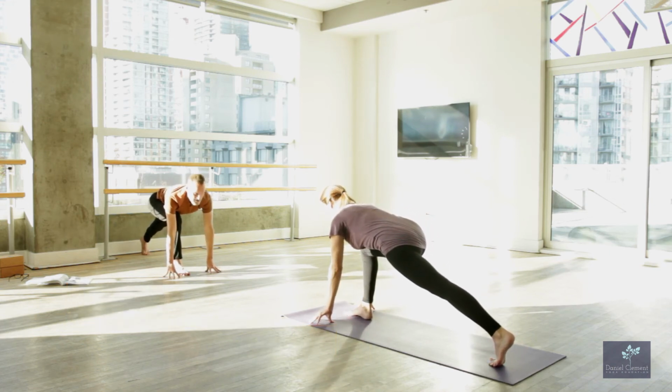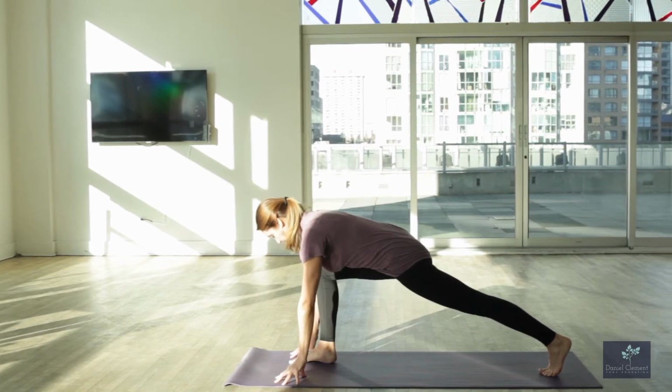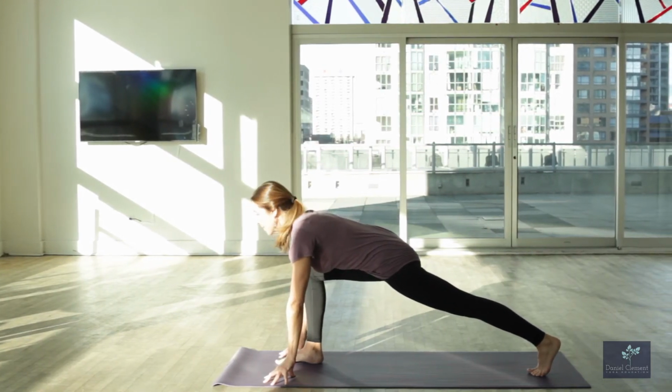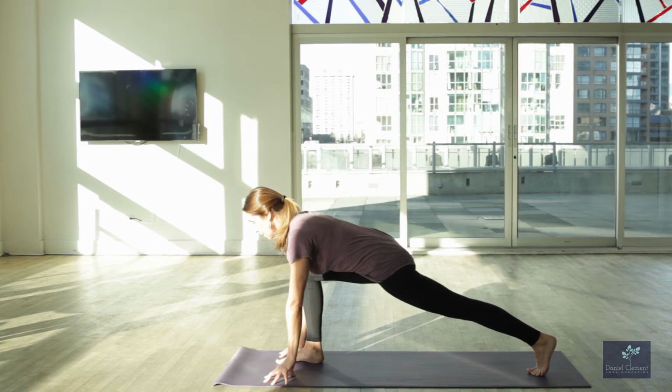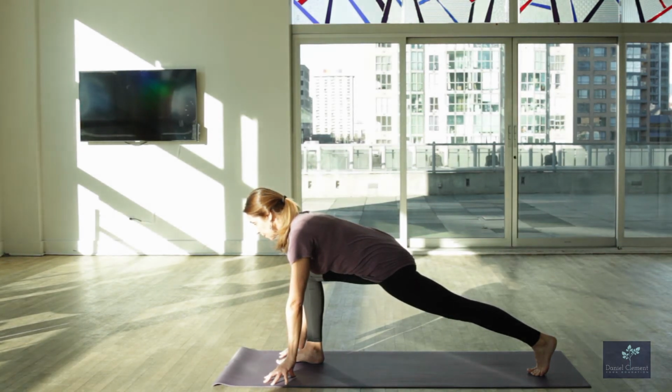Fingertips give you maximum height here. And then bring the gaze forward, stretch the spine. And as you bring your gaze forward, the back leg tends to get weak and drop. So stretch it straight, make it strong. And just as you did in the last pose, squeeze your lower legs in towards the midline for strength.